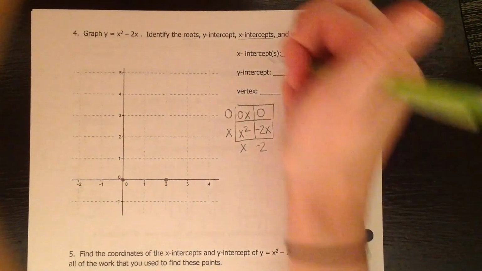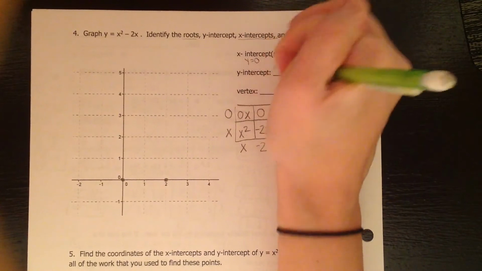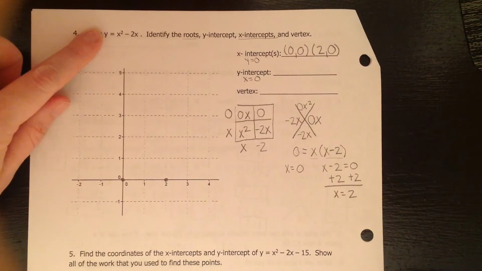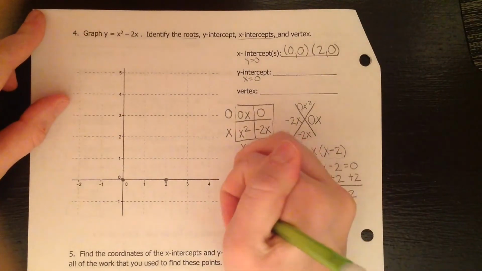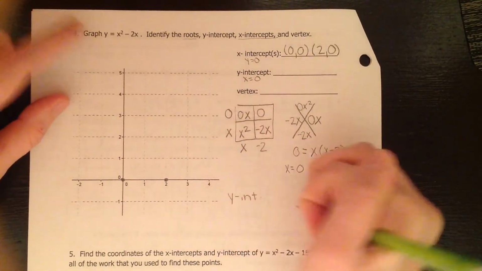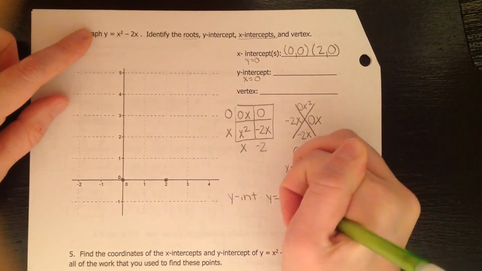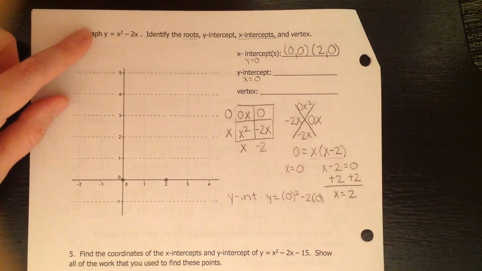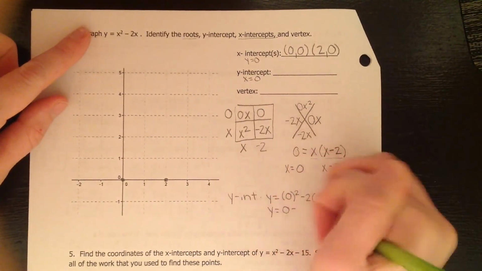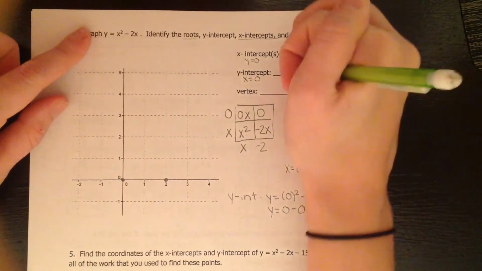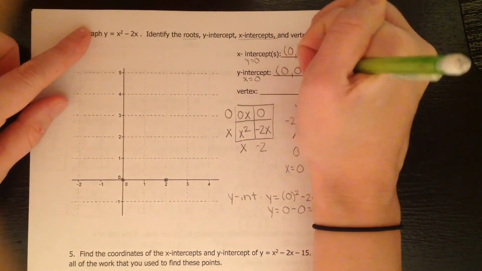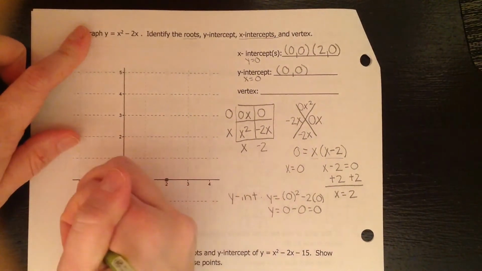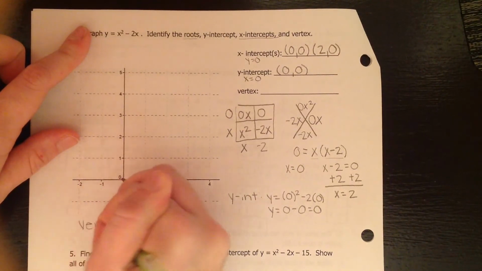Okay, the y-intercept. The y-intercept is when x equals 0. So into my original equation, I'm going to plug in 0 for my x's. So y equals 0 squared minus 2 times 0. We get 0 minus 0, which is just 0. So our y-intercept is 0, 0. We've already graphed that.